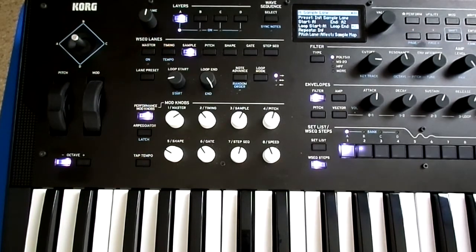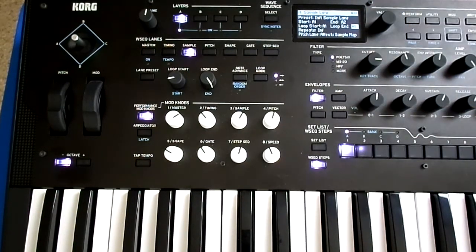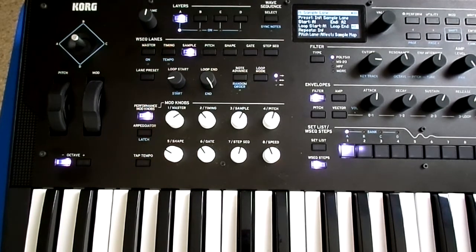Let's change this loop end from A2 to A1. So now we're only going to have the one step. Let's listen. Sorry, accidentally fat-fingered the B. And you can see it doesn't change. It's just one wave.